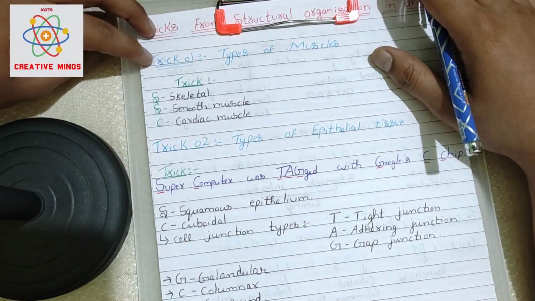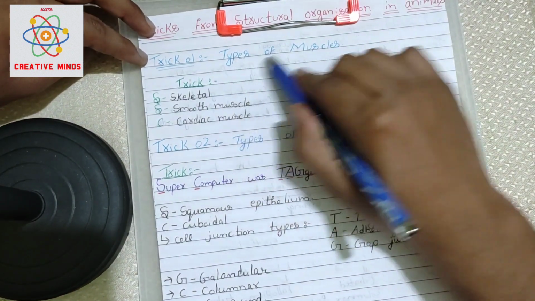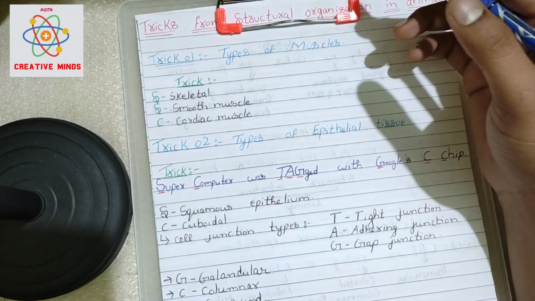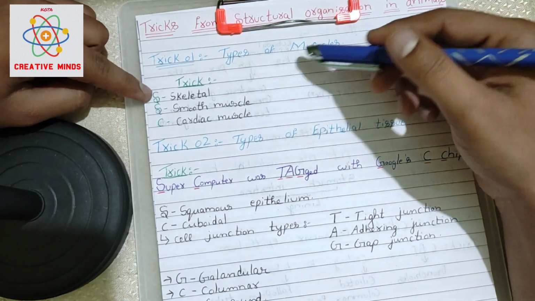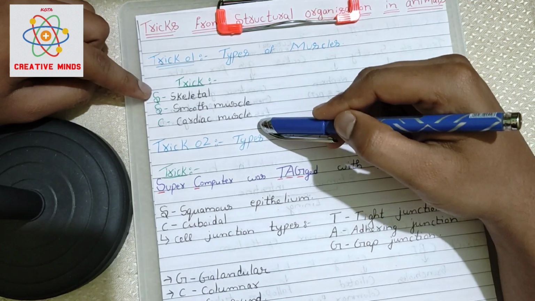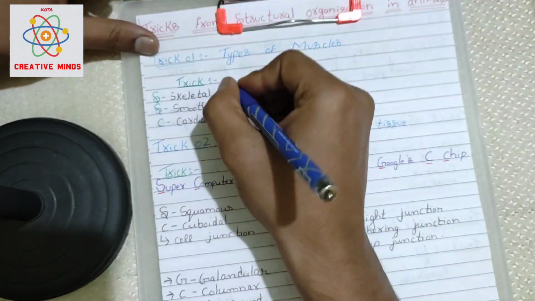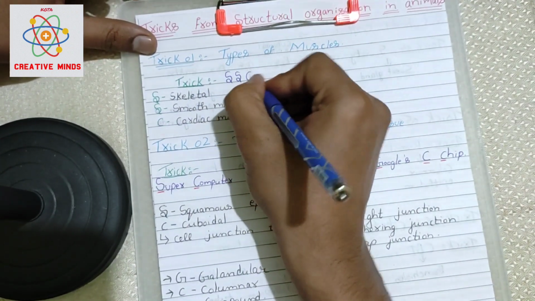So just see trick number one. Trick number one is for types of muscles. How many types of muscles do we have? Three types: skeletal muscle, smooth muscle, and cardiac muscle. What is the trick to remember them? Very simple trick, and the trick is SSC exam.